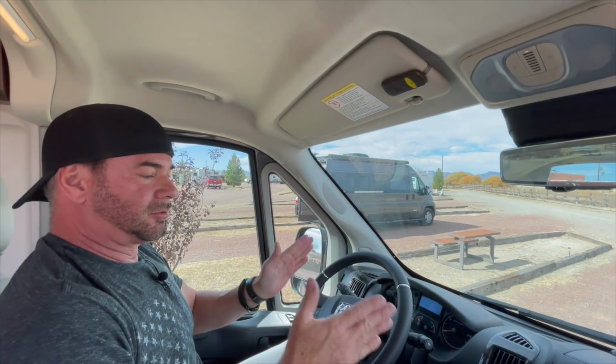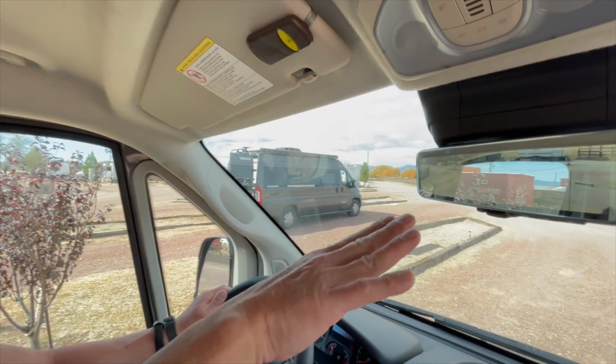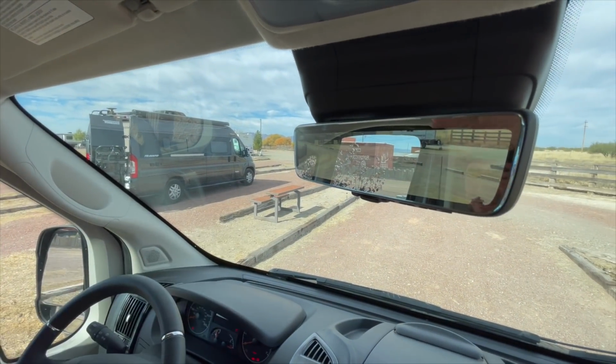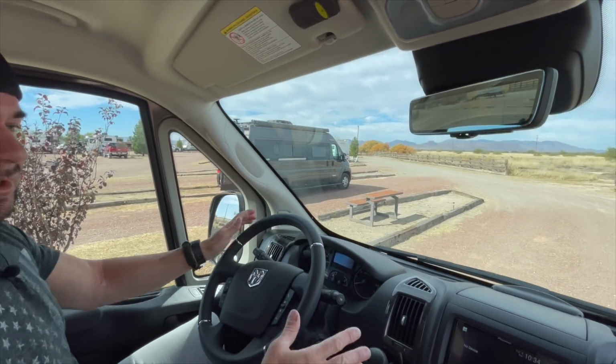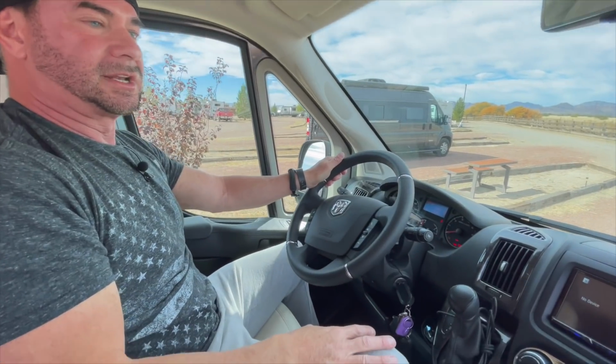The cool thing is I got both cameras, so I use this camera to make sure there's no branches, or I can kind of see if there's something hanging. So I use that for my height clearance, and then of course I use this to guide me into a space that I want to go into. So I kind of like having both cameras.